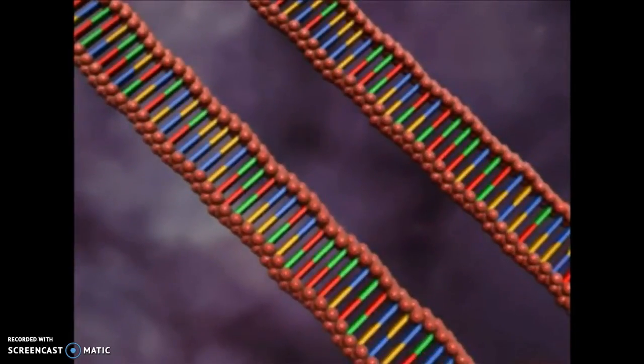This is how life works. This is how chromosomes reproduce themselves. This is how cells divide. This is how life works.